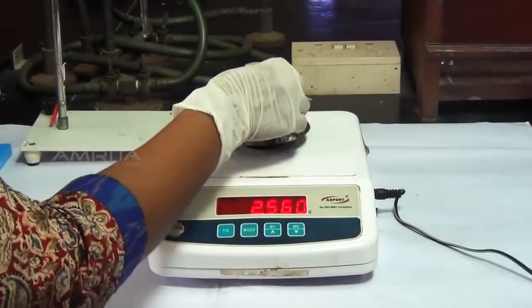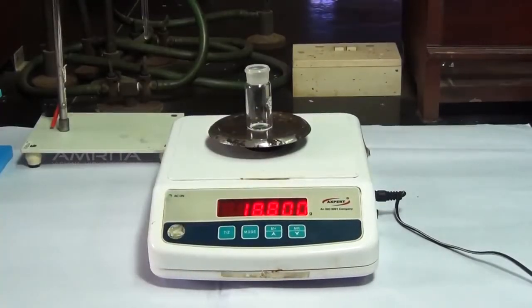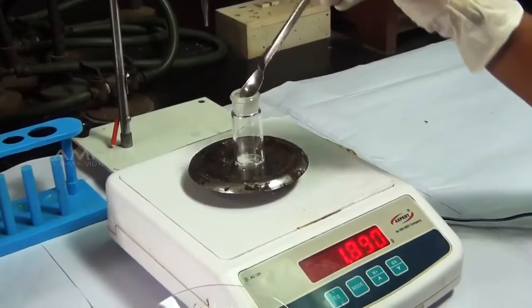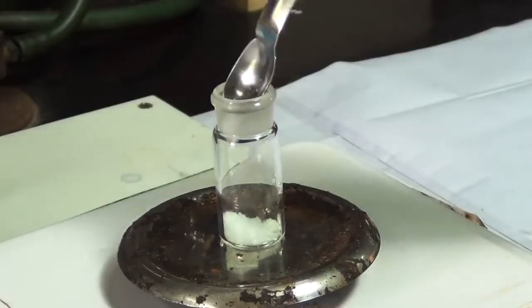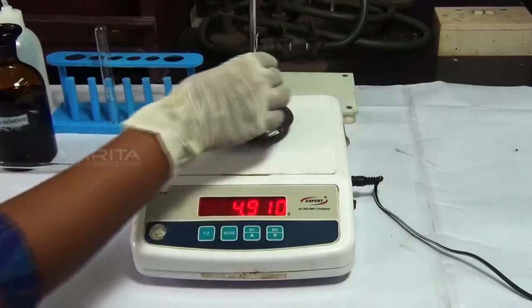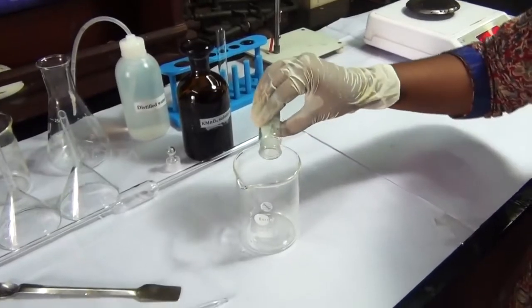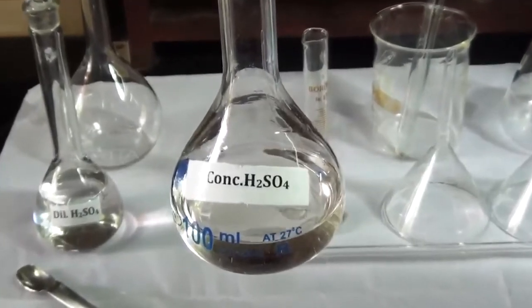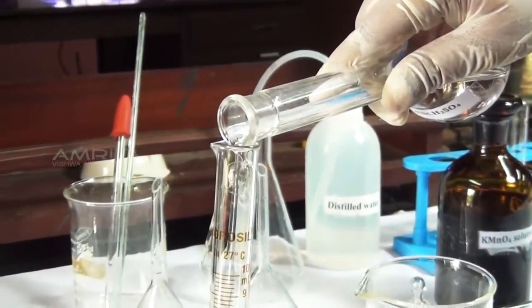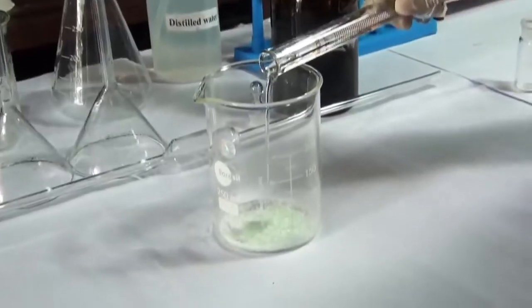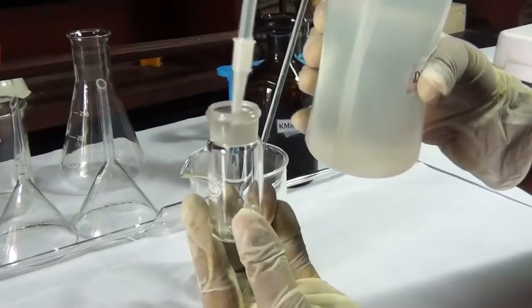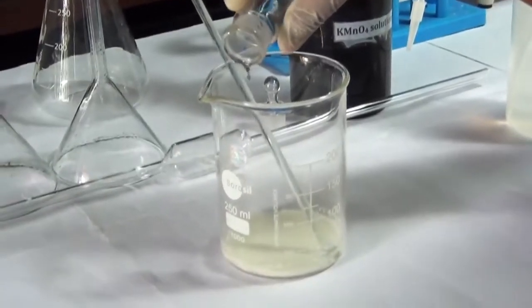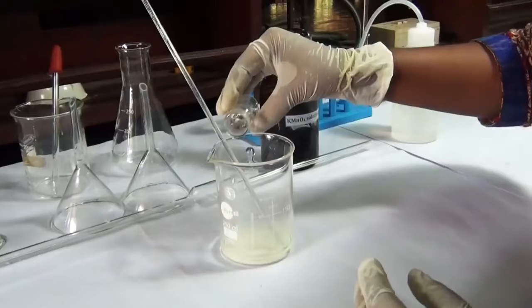Place the weighing bottle on the electronic balance and tare the balance. Using a spatula, take Mohr salt and weigh about 4.9 grams. Transfer the weighed quantity of Mohr salt into the 250 ml beaker. Now measure 5 ml concentrated sulfuric acid in a measuring jar and pour this into the beaker. Wash the weighing bottle 2 or 3 times with distilled water to transfer the particles sticking to it into the beaker.